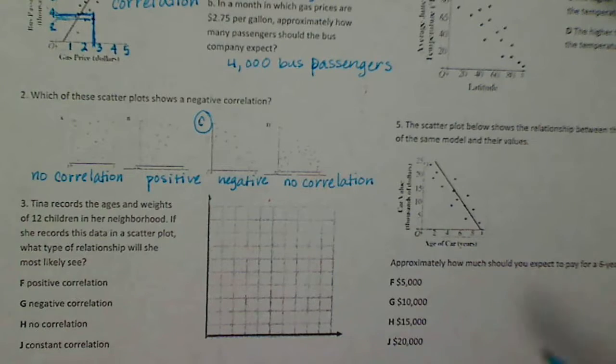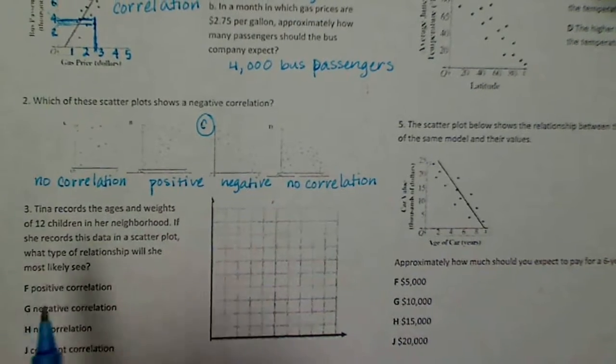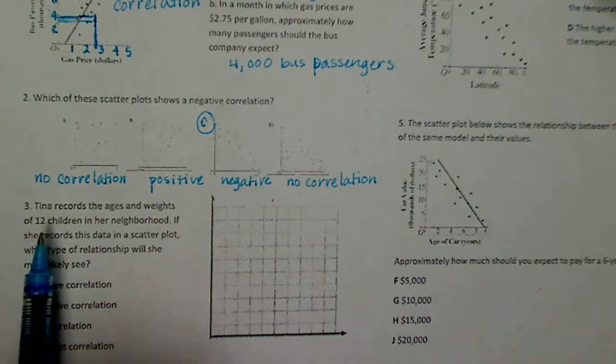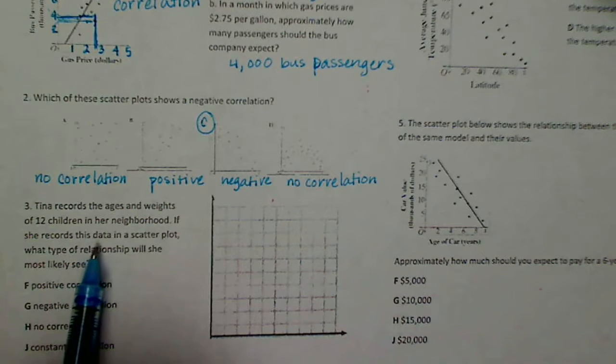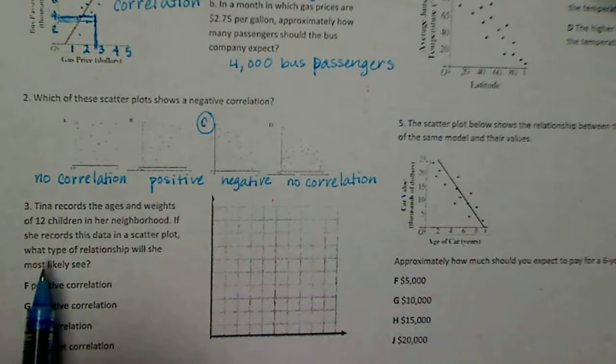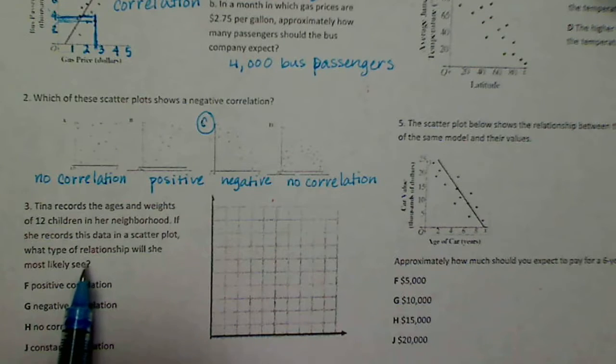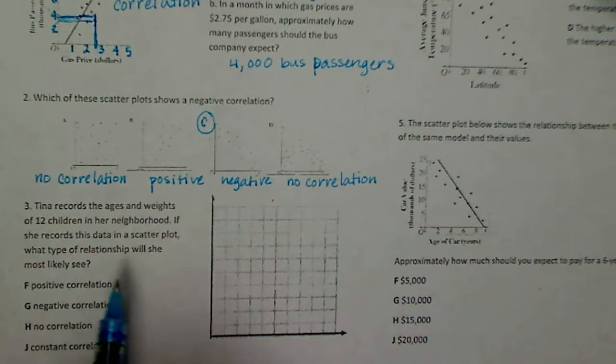We'll do number 3 together, and I'll leave 4 and 5 for you. Okay? So it says, Tina records the ages and weights of 12 children in her neighborhood. If she records this data in a scatter plot, what type of relationship will she most likely see?